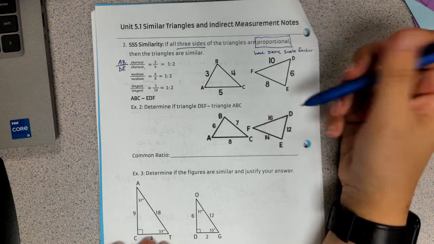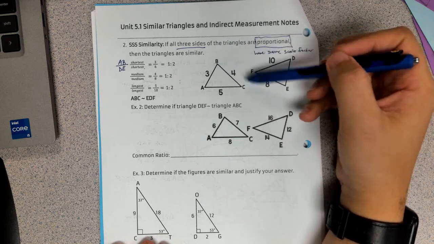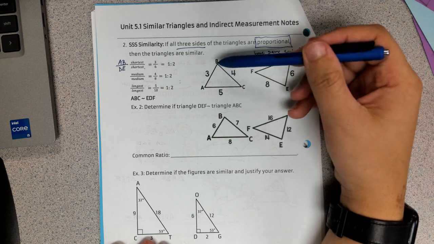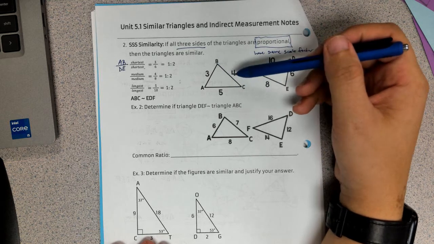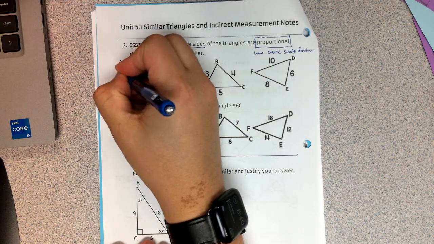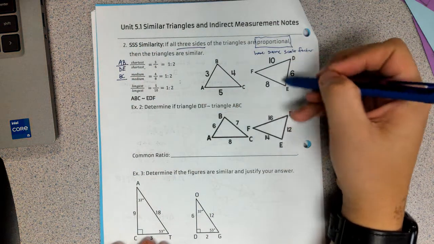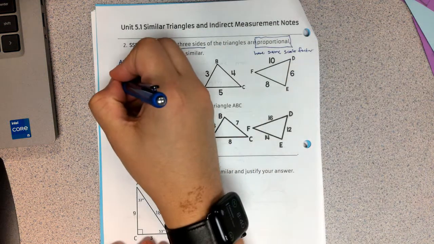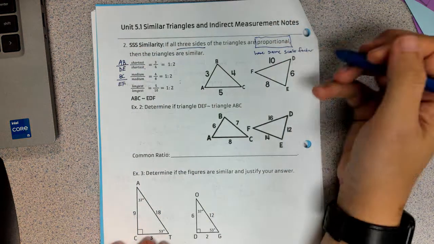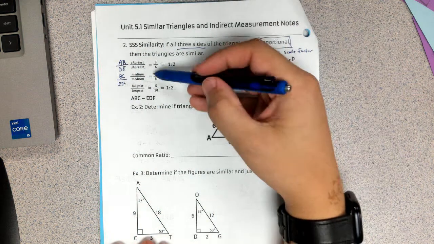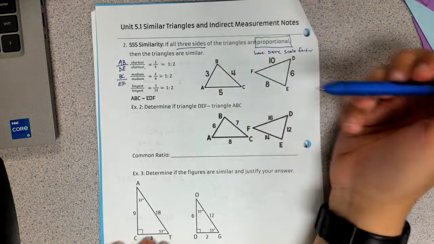If we look at the medium side, which is 4, which is BC, I have BC over my next side, which is EF, which is 8. And once again, we have 4 over 8, which is 1 to 2.